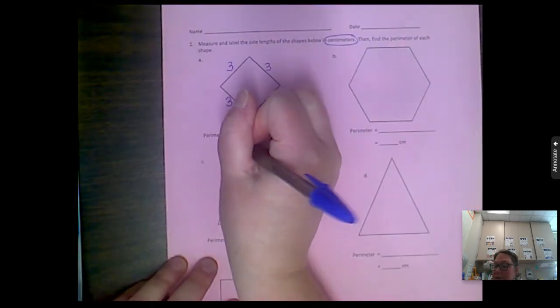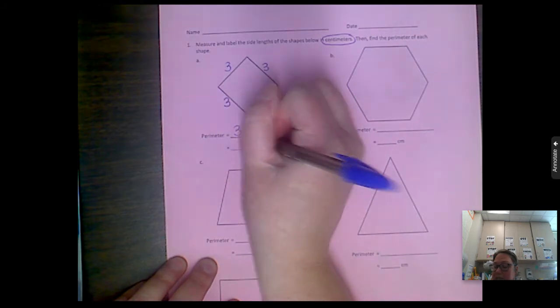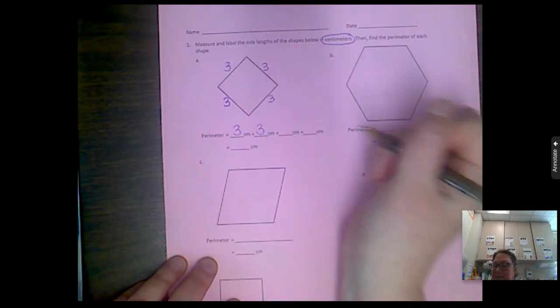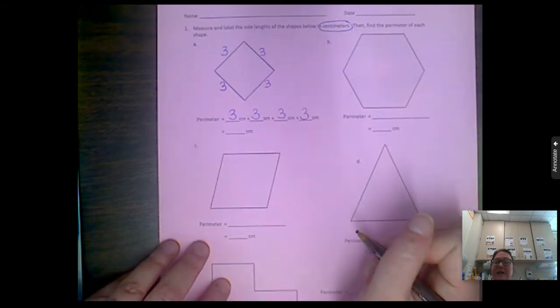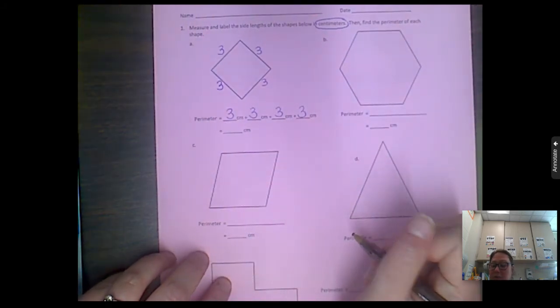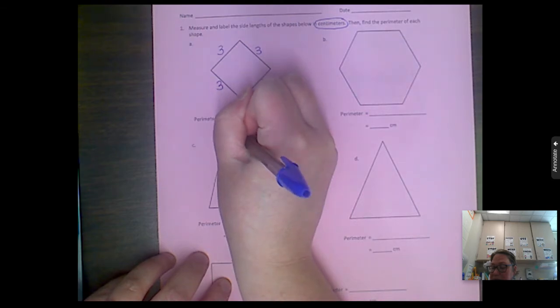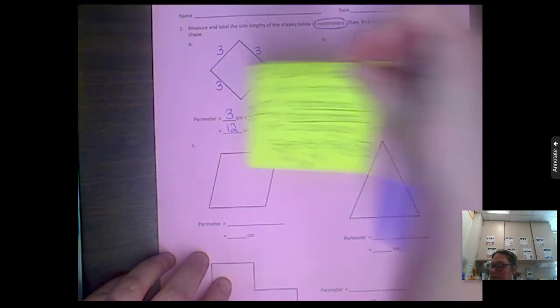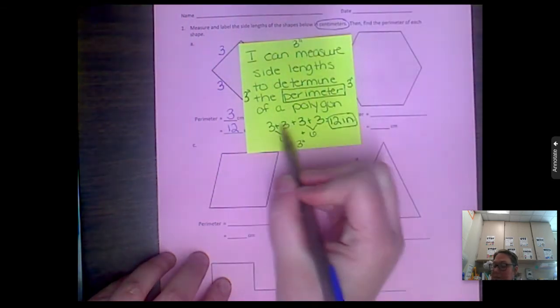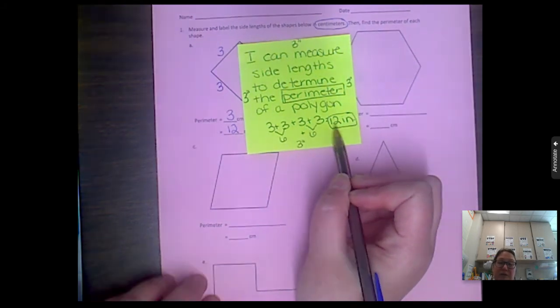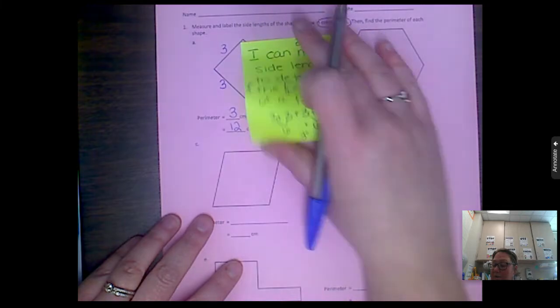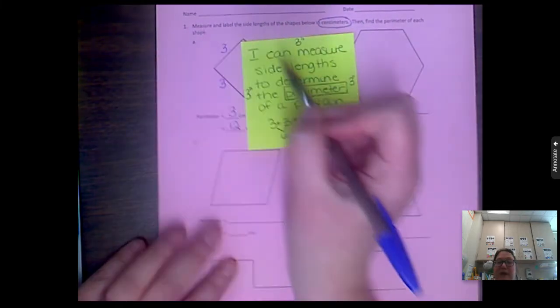So to fill this in, perimeter equals 3 centimeters plus 3 centimeters plus 3 centimeters plus 3 centimeters. And we know that altogether that equals 12 centimeters. Same thing from right here on our Post-it. We did 3 plus 3 plus 3 plus 3, which we know that equals 12. So 4 times 3 equals 12. However, this measurement around was in inches.